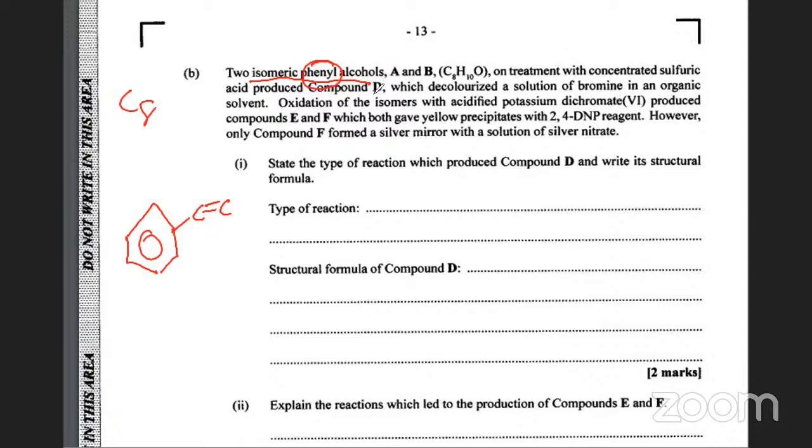Next set of reactions now. Oxidation of the isomers with acidified potassium dichromate produces compounds E and F, right? You cannot know the structure of the alcohol as yet until you read all of the statement.